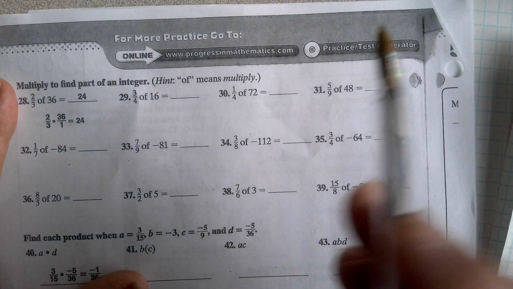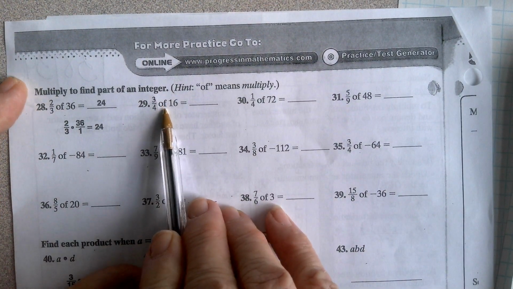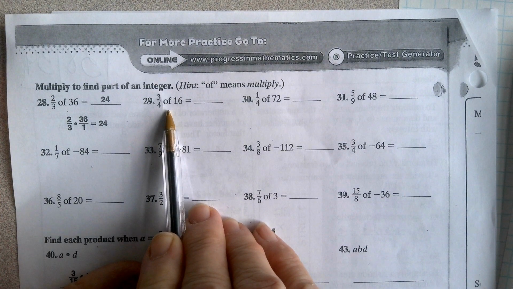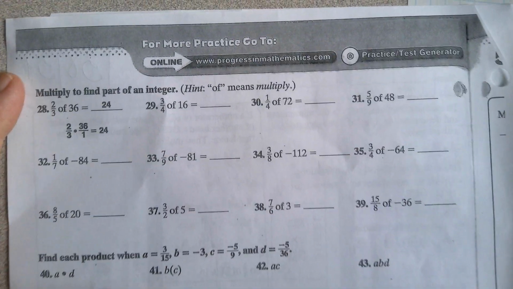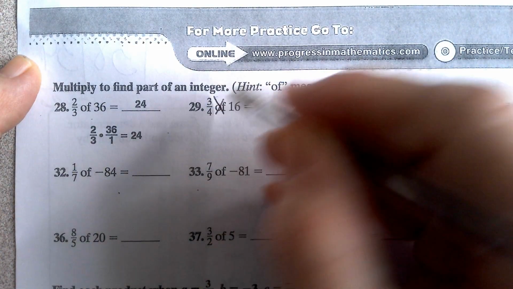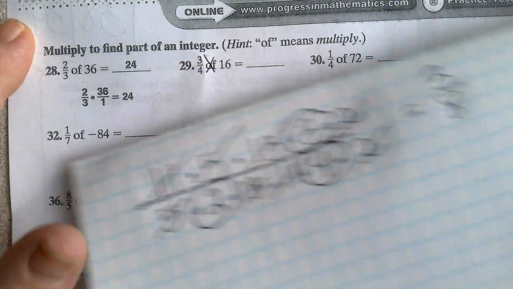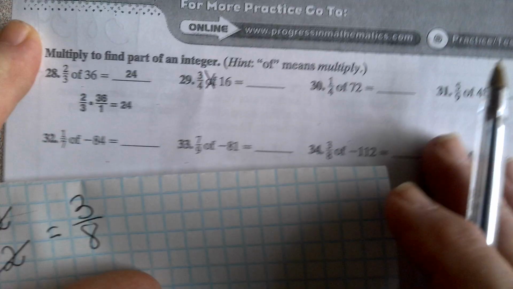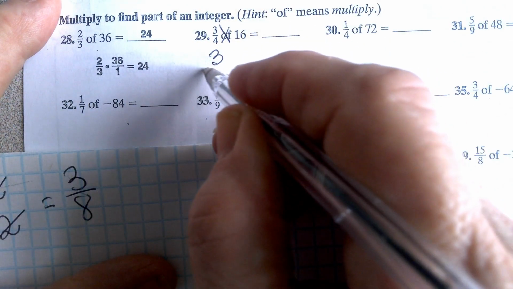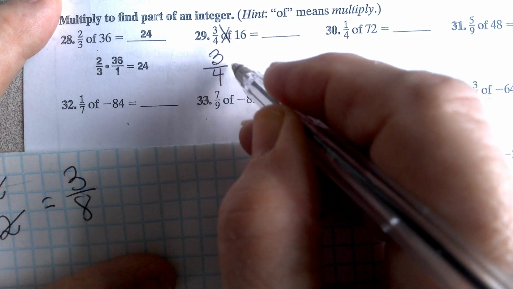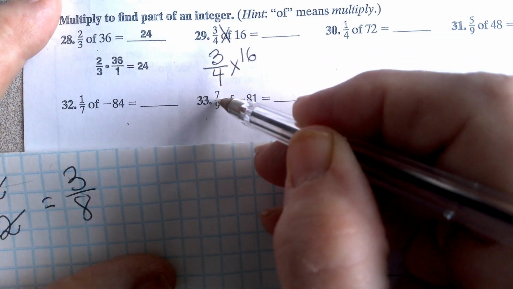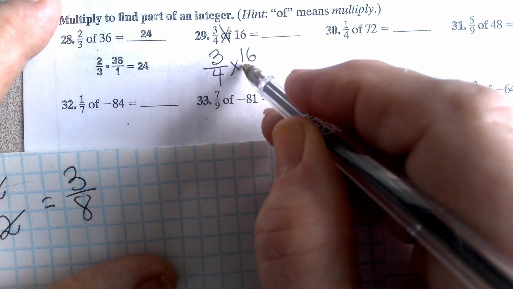All right. When you see something like this, and I don't know if we mentioned it yesterday, did we mention what the word of means? Multiply. It means multiply. So this is multiply. If you see, you can use your paper, but I think you can do it right here, I'm going to put 3/4 times 16. Because I have a fraction here, I'm going to make 16 into a fraction.